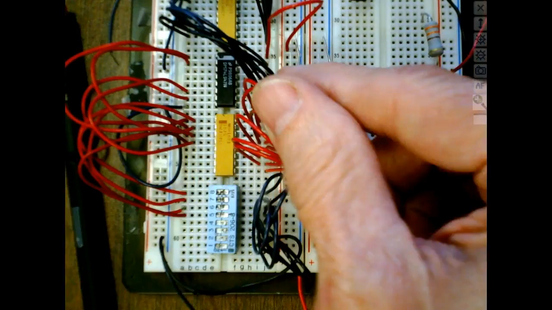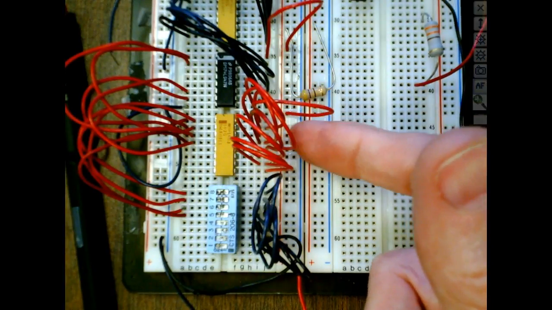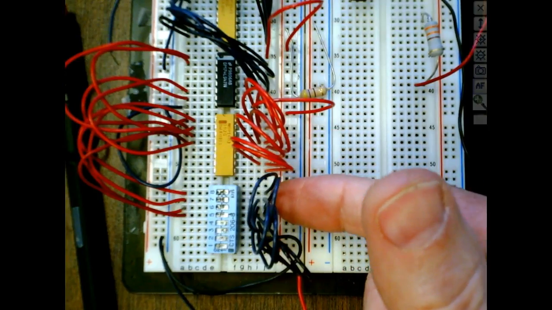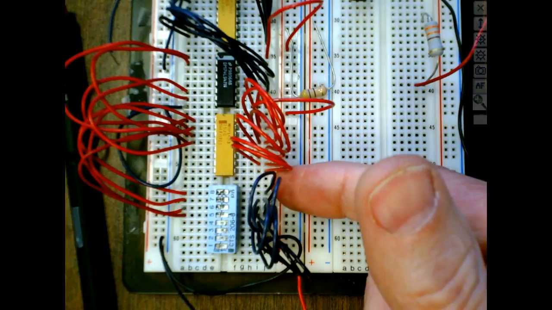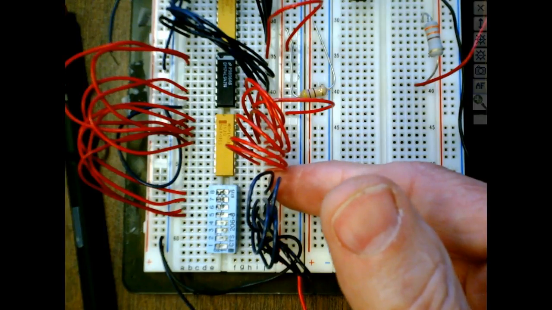Here's power. So this would have been better if I used a SIP, because look what I had to do. I had to connect power to all the resistors. If it was a SIP, I could have connected the power to a single pin. It would have been convenient, but we don't have any of them around here.